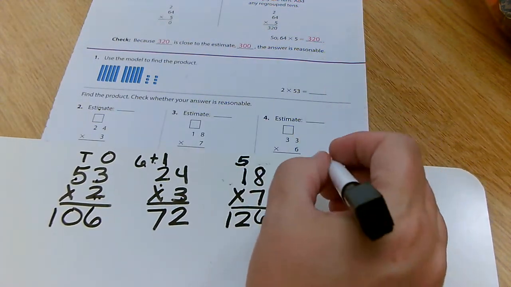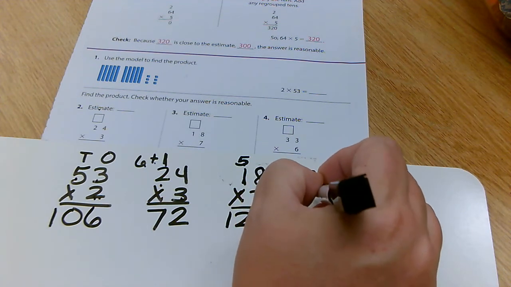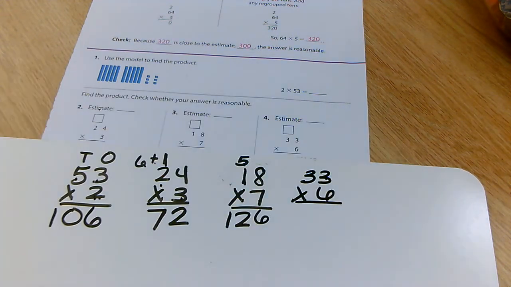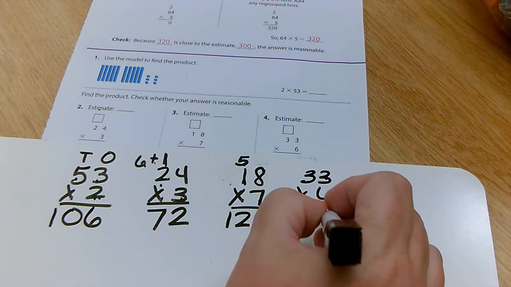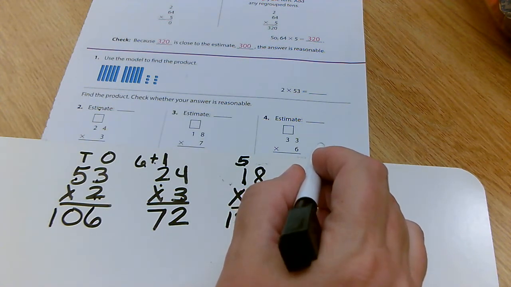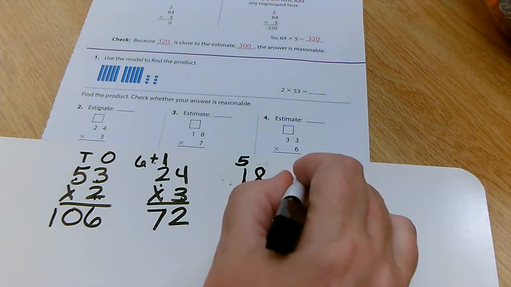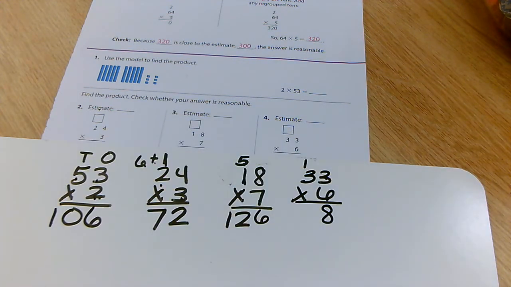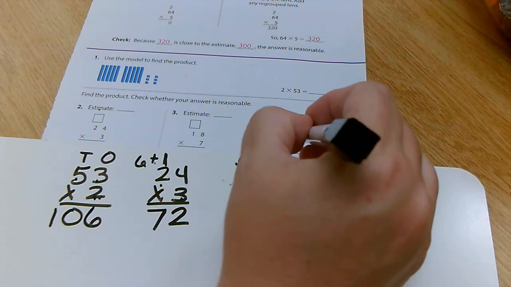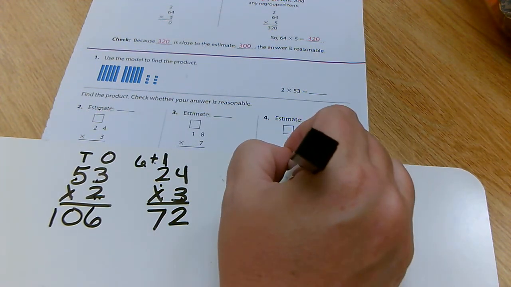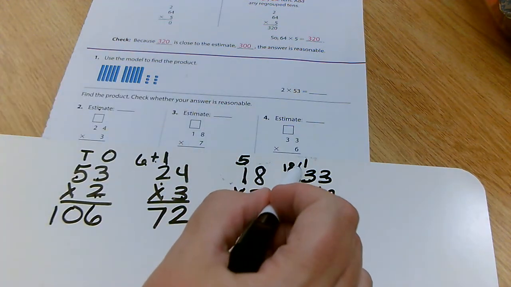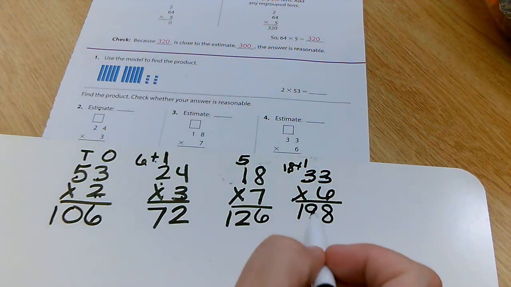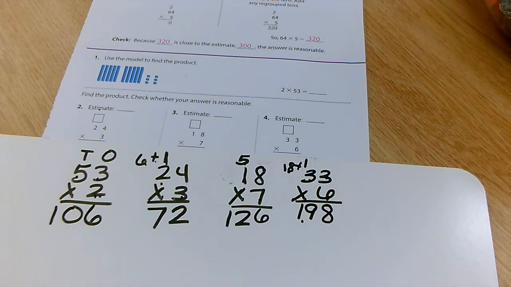We're going to do 33 times 6. 6 times 3 is 18. So I'm going to say 8, carry the 1. And then I'm going to say 6 times 3 is 18. Plus 1 is 19. Because remember, I'm adding. And that's going to give me my 19. So I have 198. And this is multiplication, two-digit numbers by one-digit numbers.